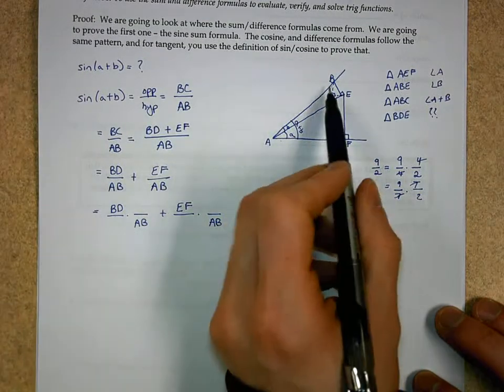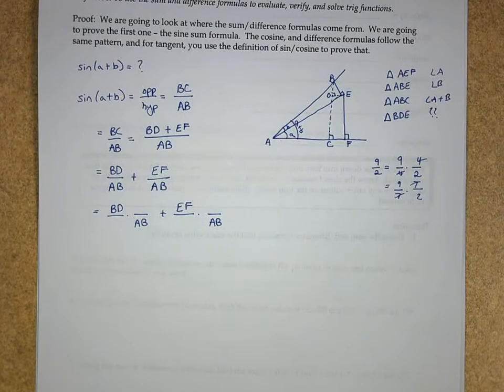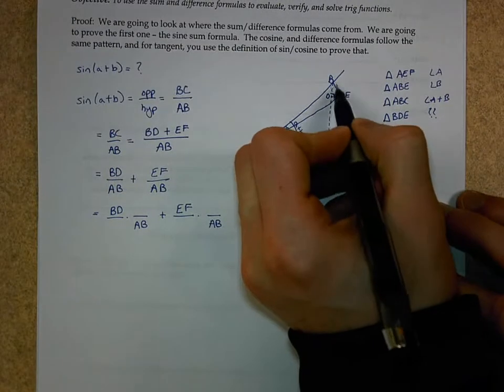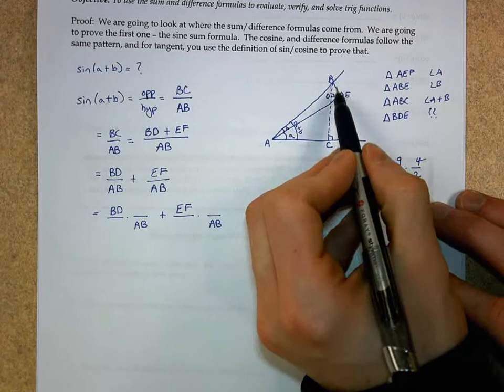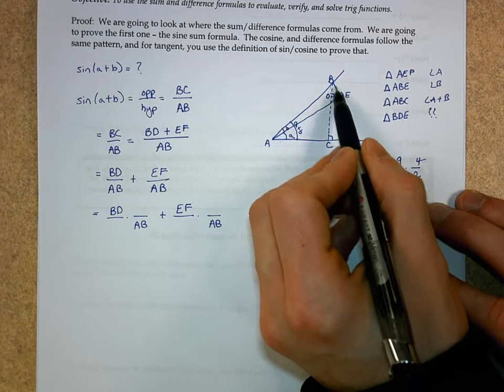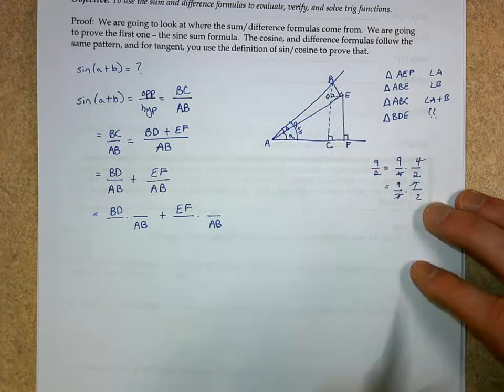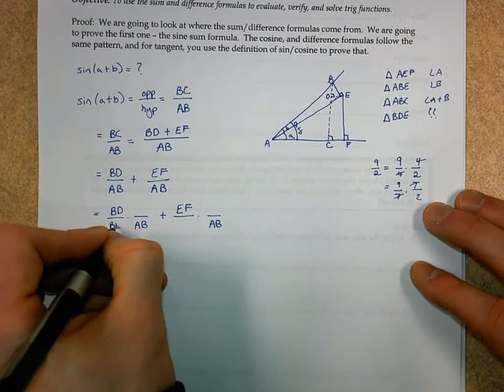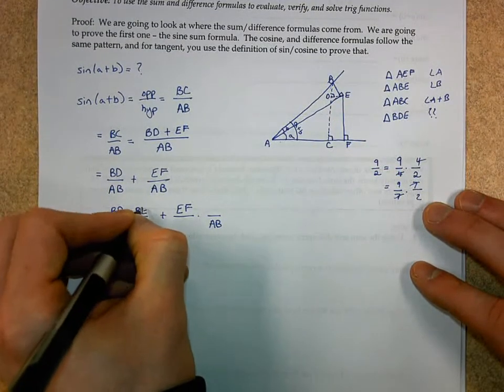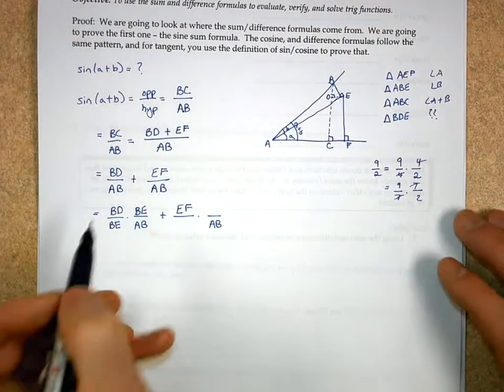Side AB is a part of BAE. What side is common between both of those triangles? Side BE is the common side. So BE is the common piece that ends up being canceled out.